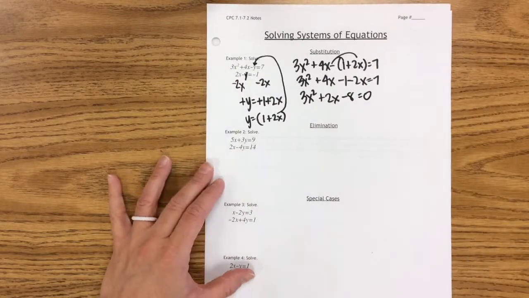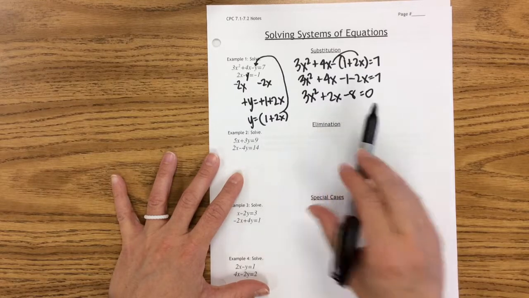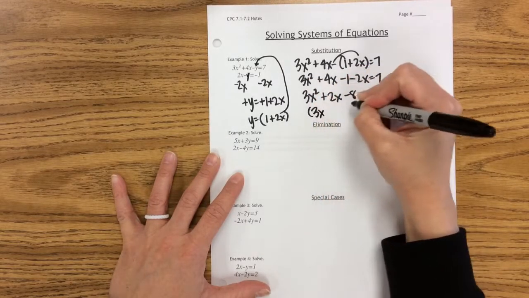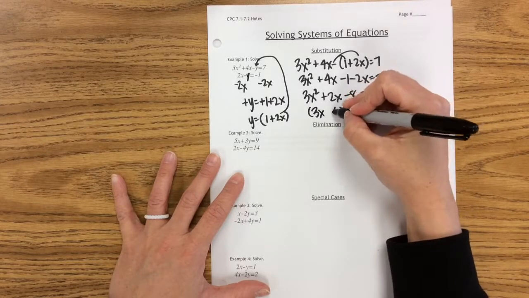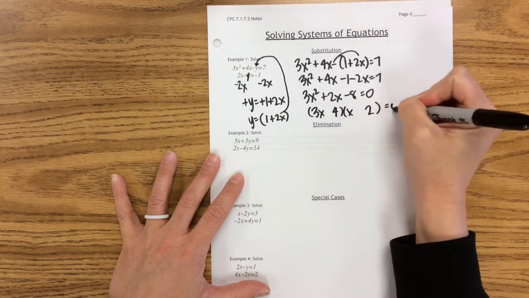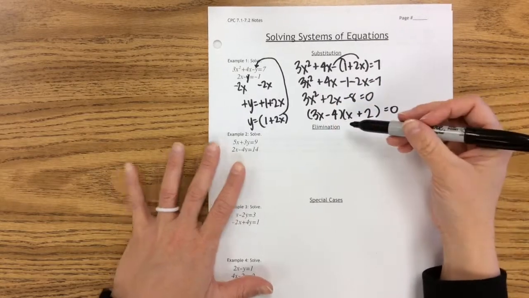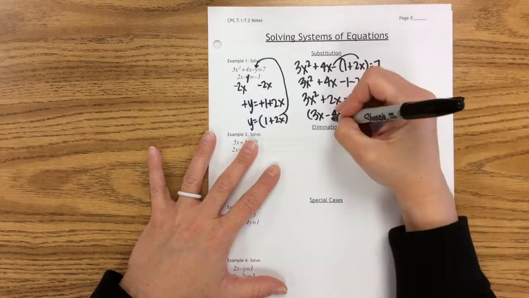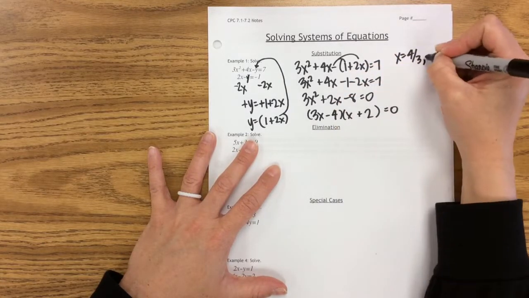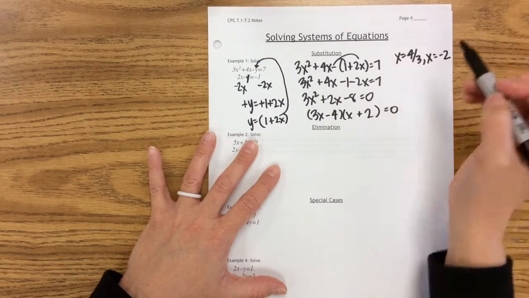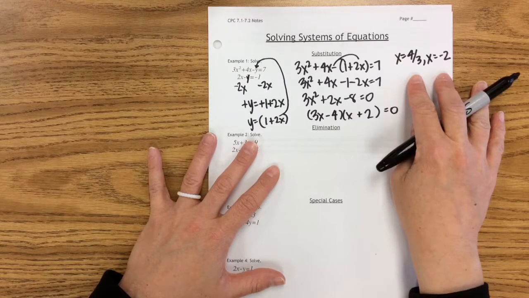Alright, so here's what I have. It ends up being a quadratic equation because of the squared. With quadratics, we will solve by factoring. So I end up with two factors. I'll set each of them equal to 0 and solve. This factor gives me x equals 4/3, and that factor gives me x equals -2. Those are both the first numbers of the two ordered pairs that will be my solutions.